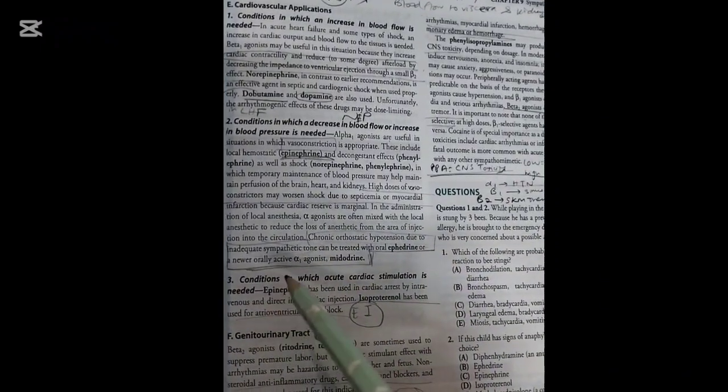High doses of vasoconstrictors will worsen the shock due to septicemia or MI because cardiac reserve is marginal. In the administration of local anesthesia, alpha agonists are often mixed with the local anesthetic to reduce the loss of anesthetic from the area of injection into the circulation. Chronic orthostatic hypotension is due to inadequate sympathetic tone. It can be treated with oral ephedrine, which is going to increase the sympathetic tone, or a newly orally active alpha-1 agonist, which is midodrine.